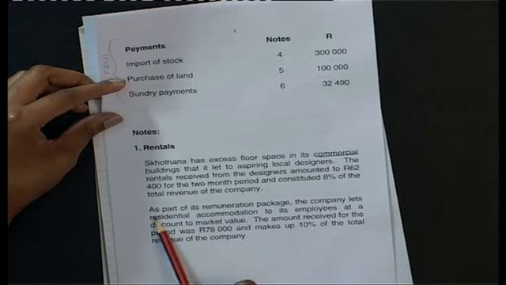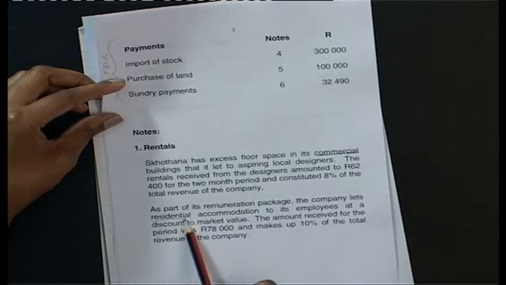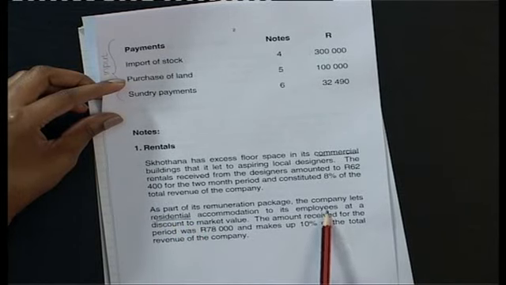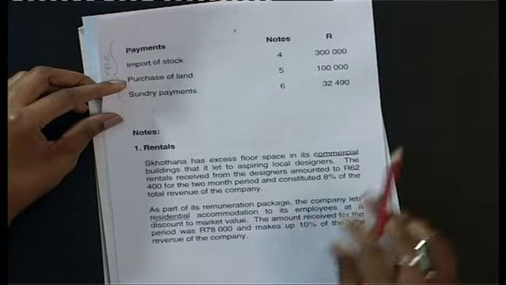Already, we know that commercial property is taxable for VAT purposes. Let's read further. As part of its remuneration package, the company lets residential accommodation to its employees at a discount to market value. The amount received for the period was 78,000 and makes up 10% of the total revenue of the company.